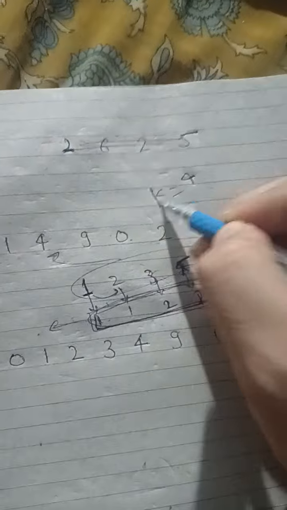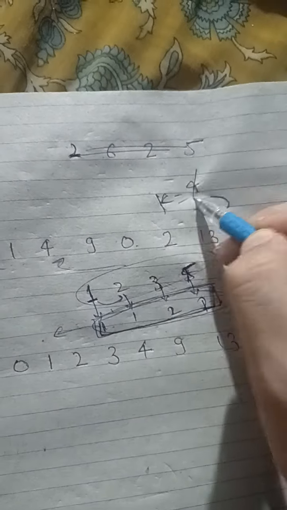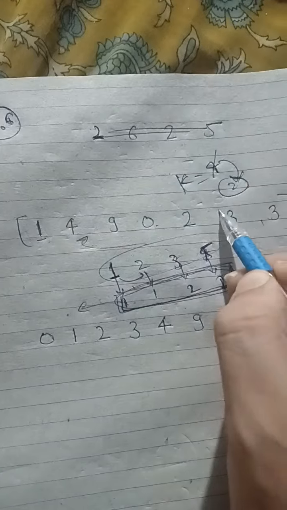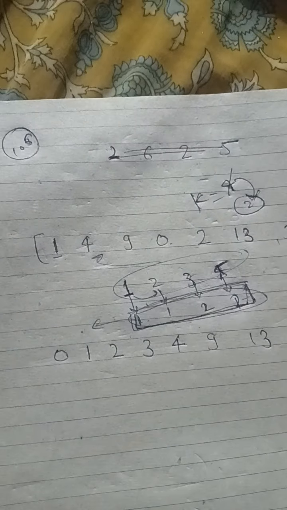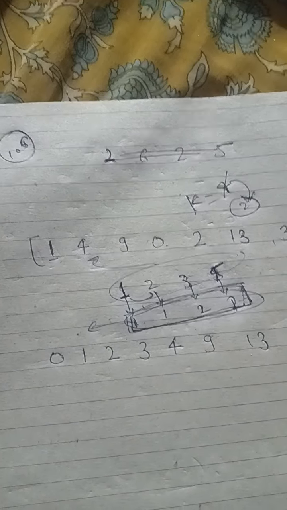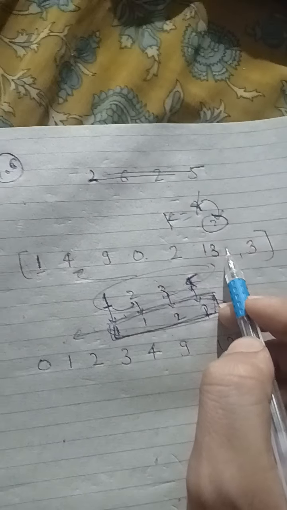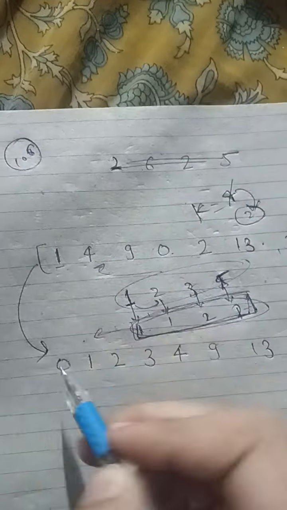If k was not 4, if it was 2 instead of 4, then what would you choose? You will definitely choose the first one, which is the smallest, and the last one, that is 13. Last one means the greatest element. So we can make some sense of having a sorted array. If this array was sorted, it would be easy to think or predict what elements we have to choose. So I have just sorted it.